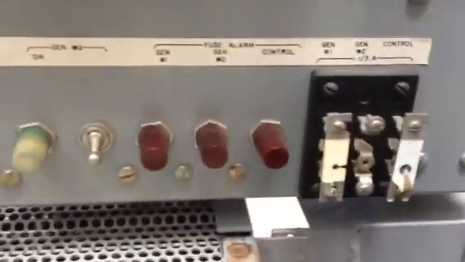Remember, there are some fuses and indicators on that panel. This panel right here is our circuit plate actually. This is the front side of the tone generator unit.